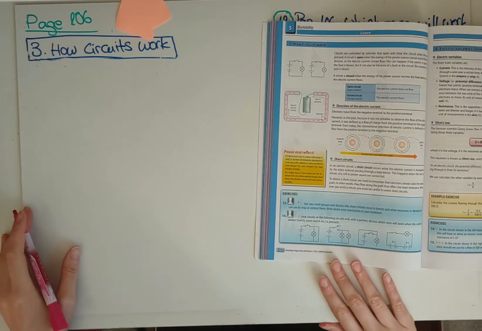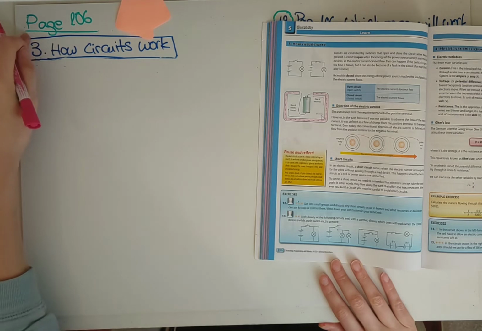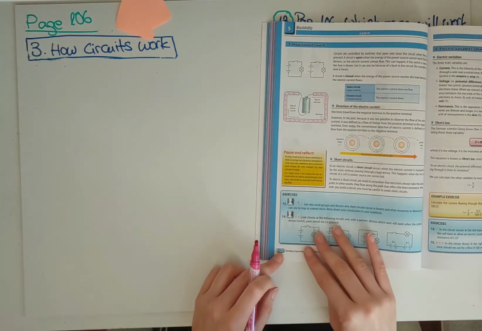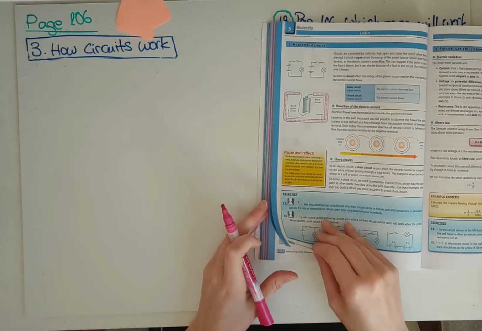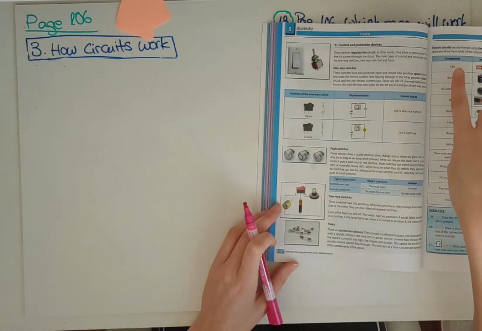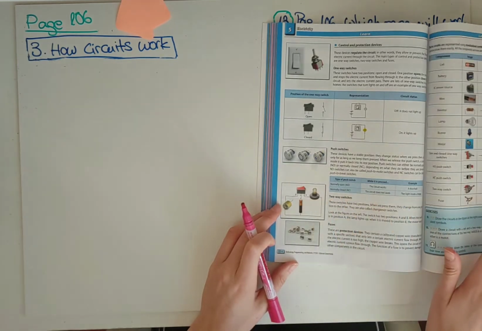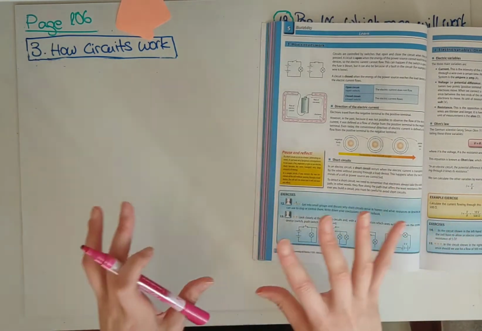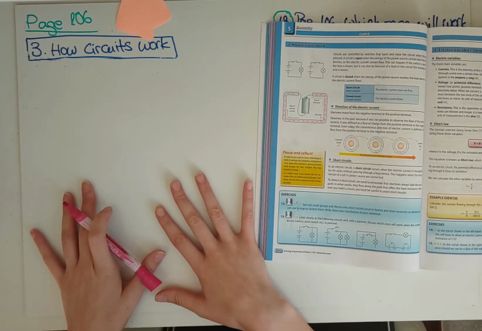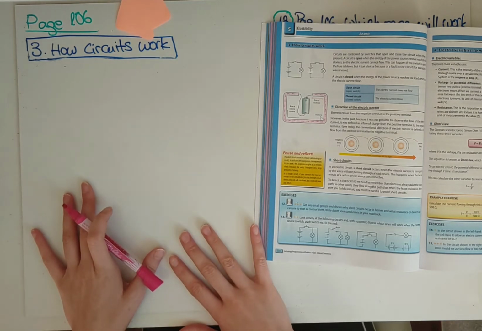This lesson refers to page 106 of the book. Okay? I want to remind you to review the previous pages. You should know the electric components and their symbols to understand this lesson better. Let's see how circuits work.